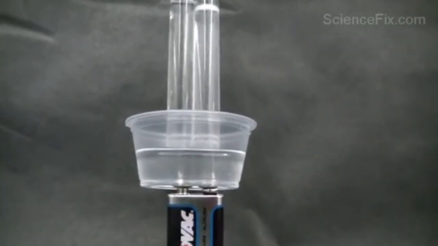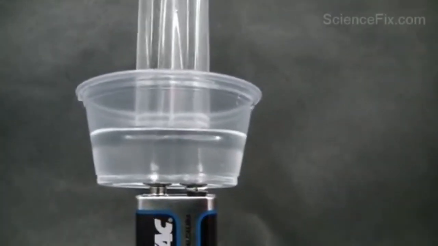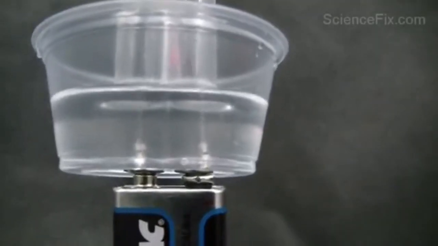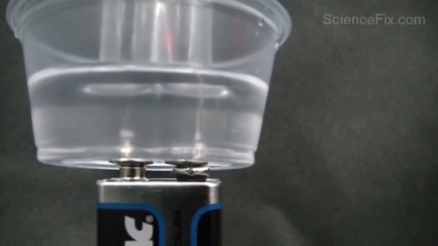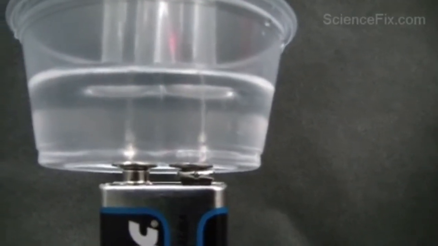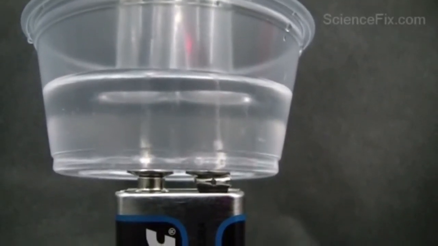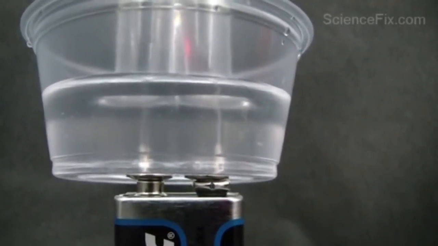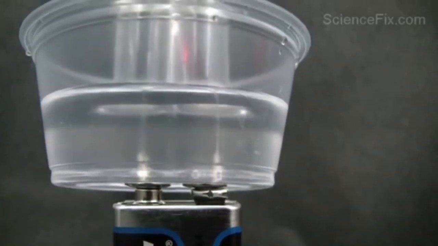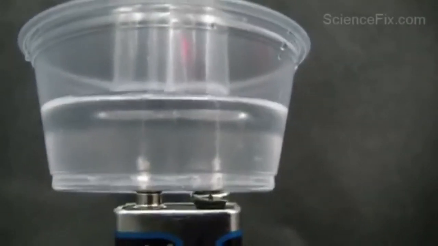And so electricity is flowing through the water, and that's enough energy to break apart the water, make it undergo a chemical reaction, so that the H2O gets broken apart into H2 and O2. It's going to be hydrogen gas and oxygen gas. And both gases are going to flow up through the test tubes.